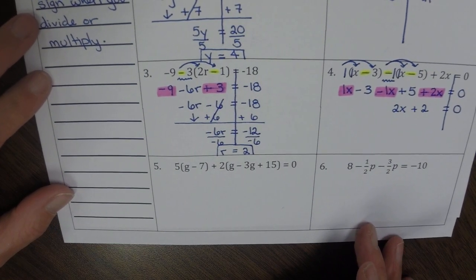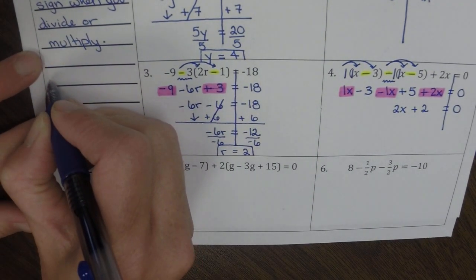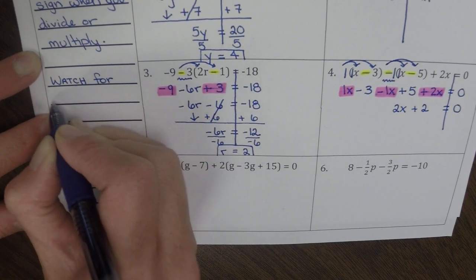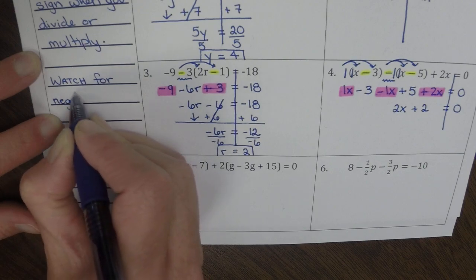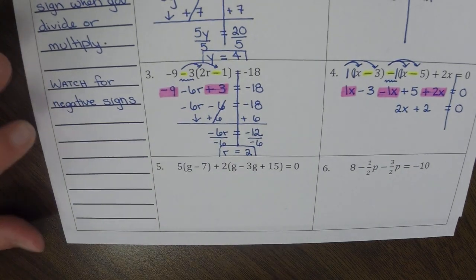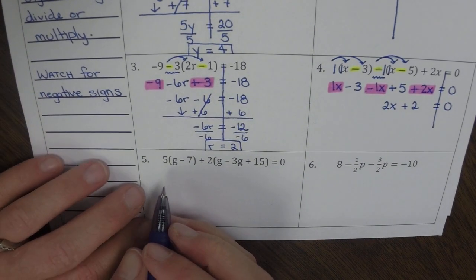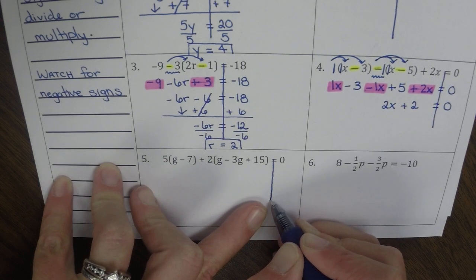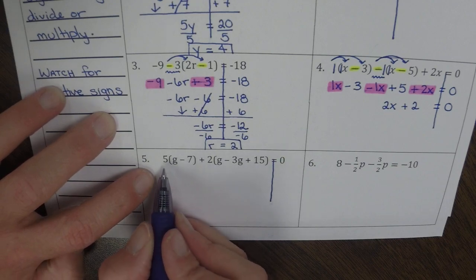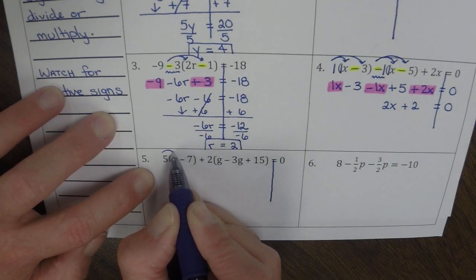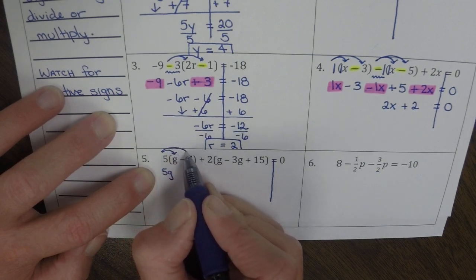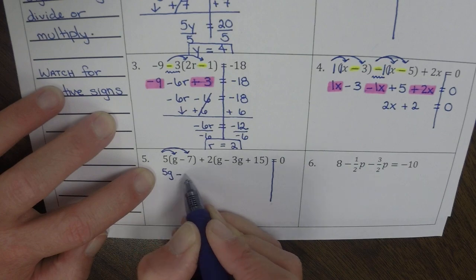All right, so then let's look at number 5. You know what? Over here, I'm going to put watch for negative signs, because that's the one thing we have a tendency to forget. All right, number 5, we're going to start by drawing the line. Then we're going to do step 2, which is to distribute. So 5 times g is 5g. 5 times -7 is -35.